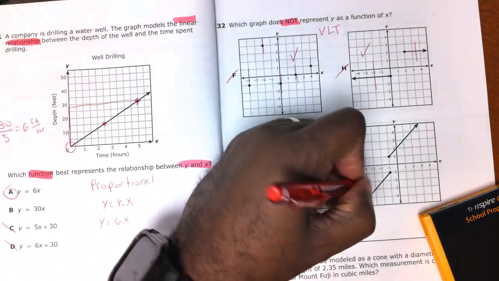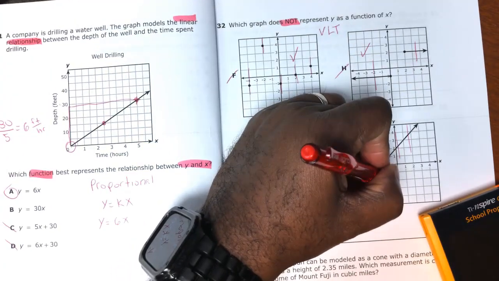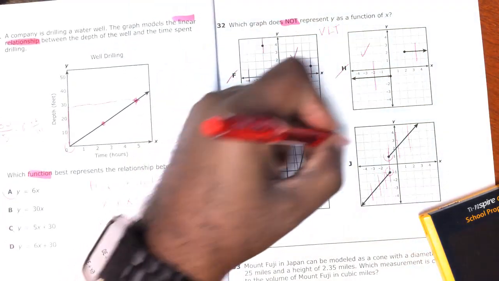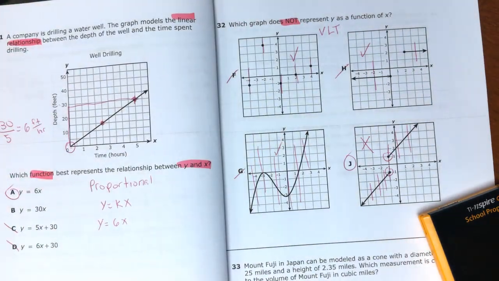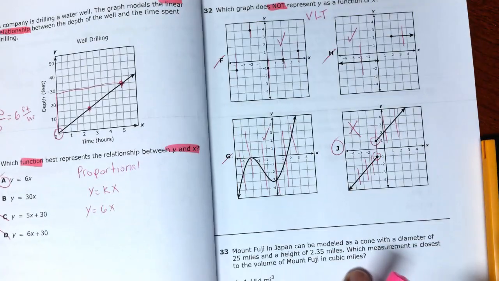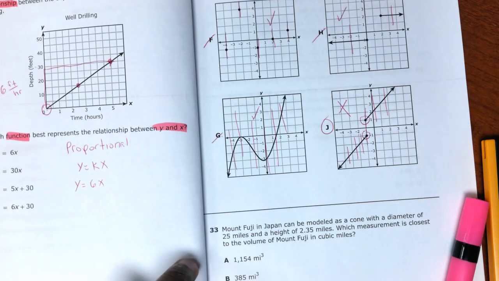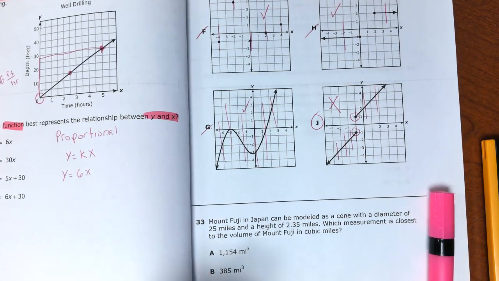Last one. Anywhere on here we touch more than once, except for right here. So at this point here, it touches here and here. That is not a function. Cross it out. Boom. Okay. Remember, vertical line test has to touch once for it to be a function. If it touches more than once, it is not a function. Okay, so let's go and look at this last one, and then we'll wrap this video up.